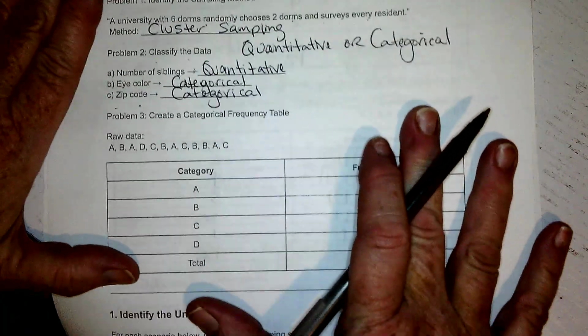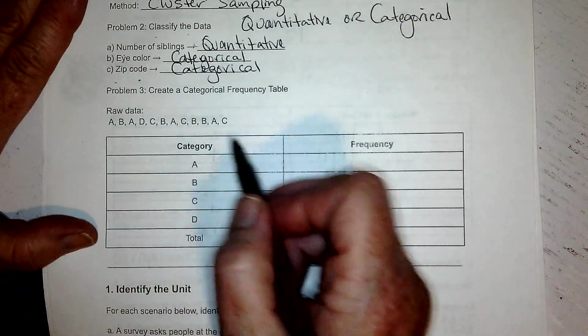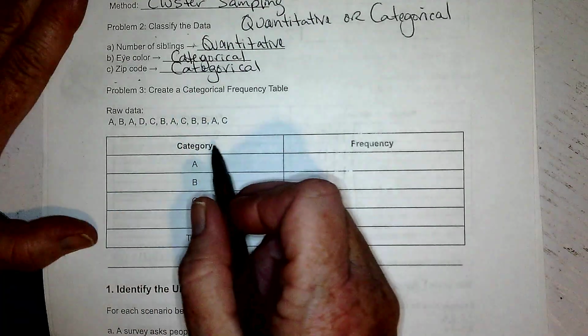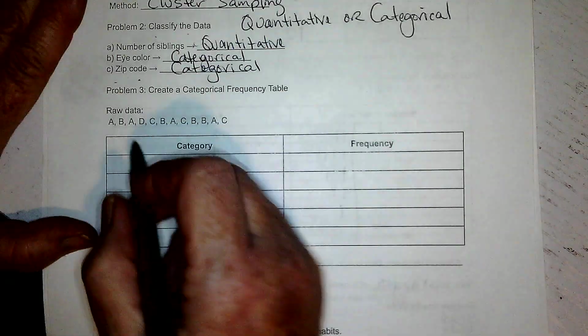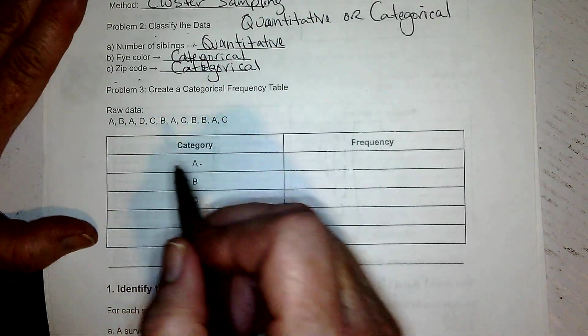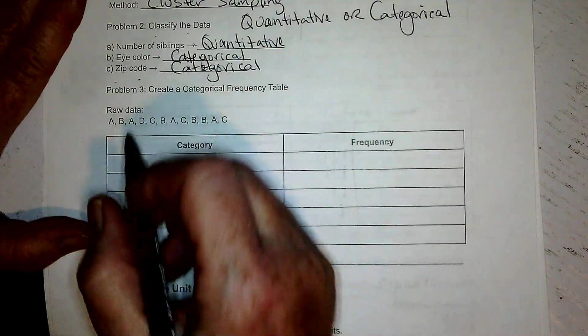All right, create a categorical frequency table. This is the raw data, and this is going to be based on grades, I'm guessing. And the grades, it looks like no one can fail. So we've got A, B, C, D, and then total. We need to count how many A's, B's, C's, and D's, and then take the total. And this is called a frequency table.